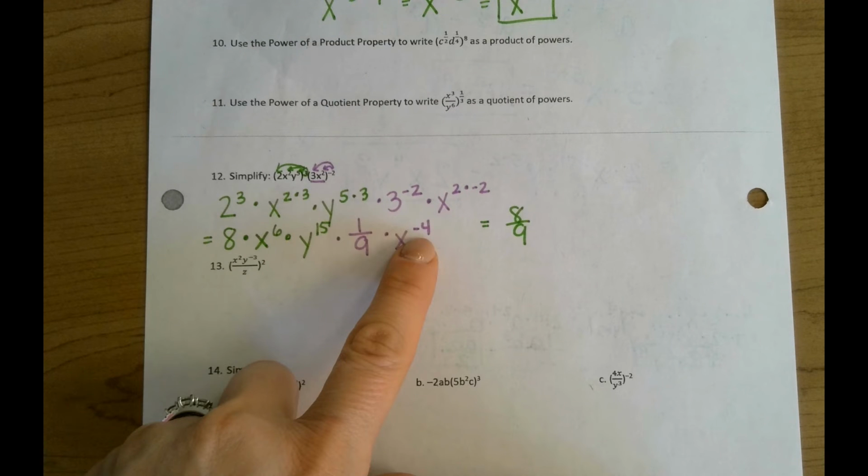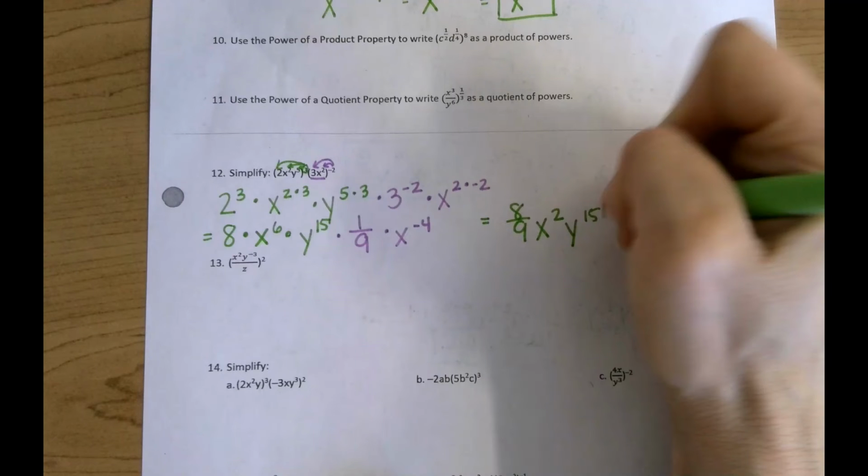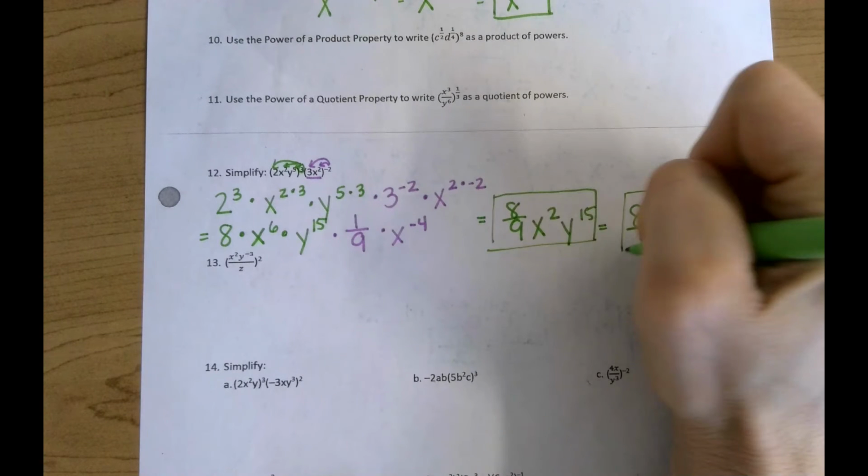8/9. Then plus -4 is 2, x squared, and then y to the 15th. This also is, we could have all of these on the numerator, 8x squared y to the 15th over 9. These are both equivalent.